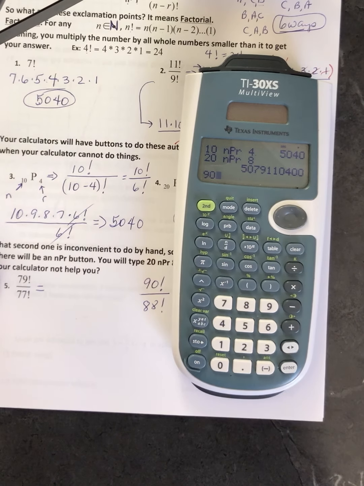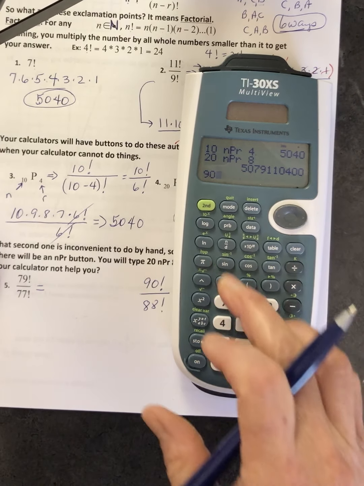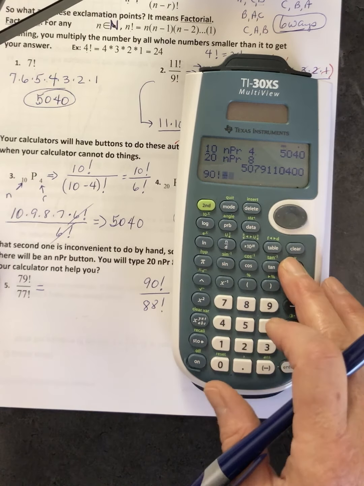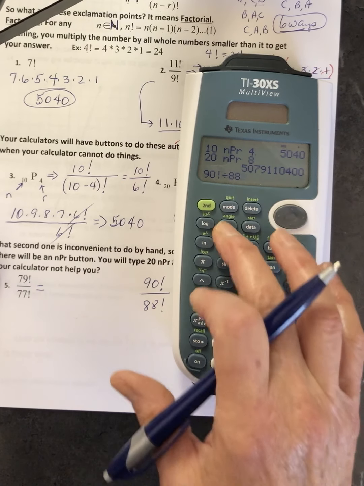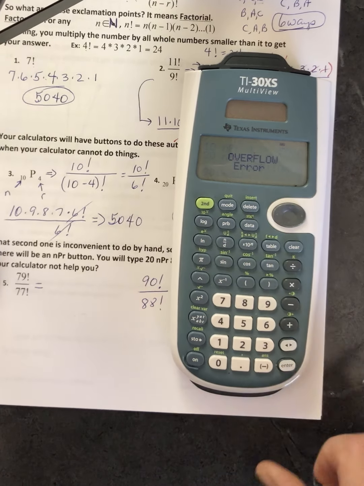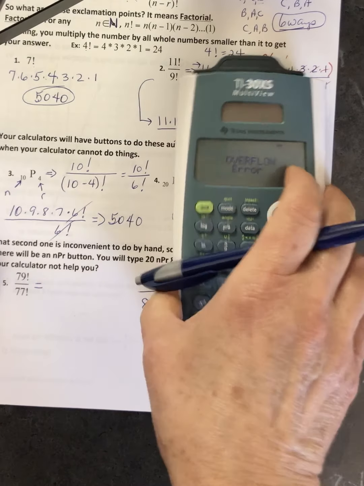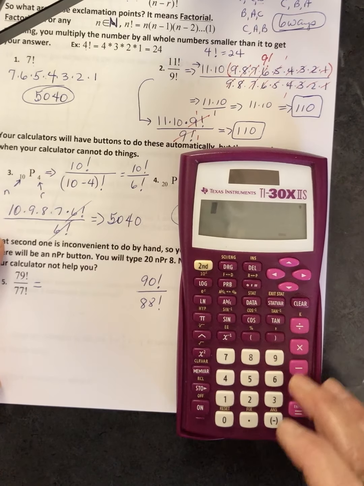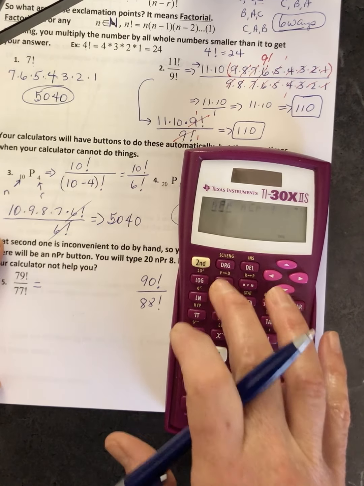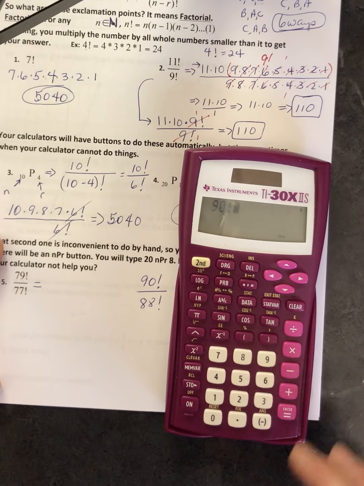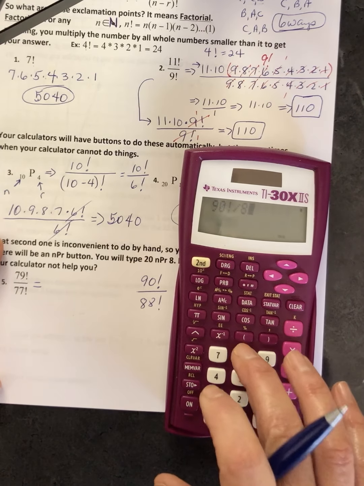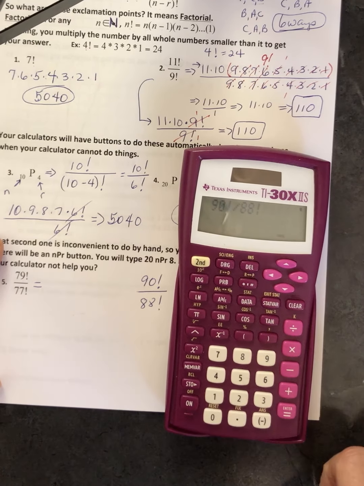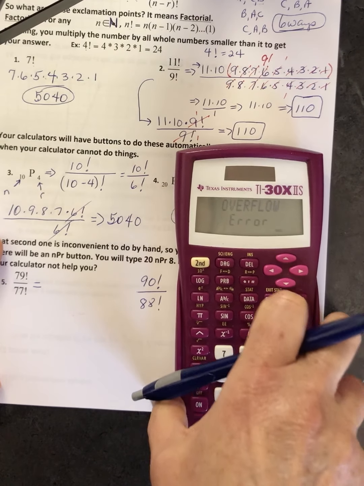That is 90 factorial. So let's go back to probability. Let's hit 3 for factorial. And we're going to divide that by 88 probability factorial. And you get an overflow error. Okay? What does that mean? That means there's not enough memory in the calculator to do that problem. So we've got 90 probability. Let's arrow over to factorial with the other calculator. Divided by 88 probability. Arrow over to that. Okay. And over there you get that same overflow message.